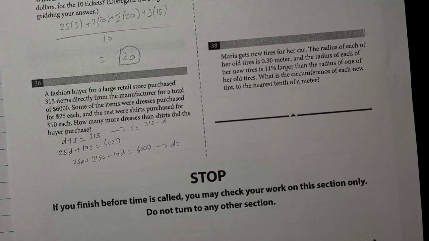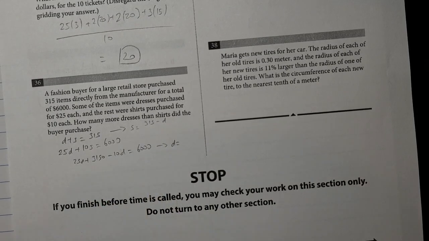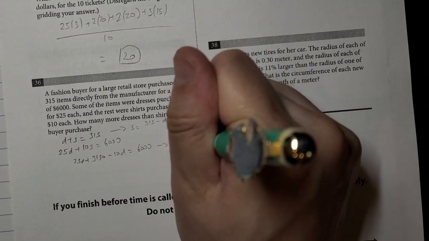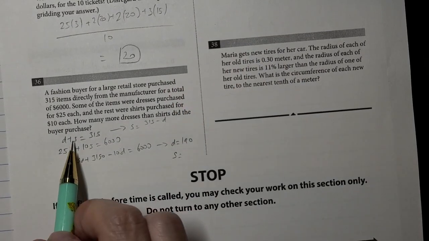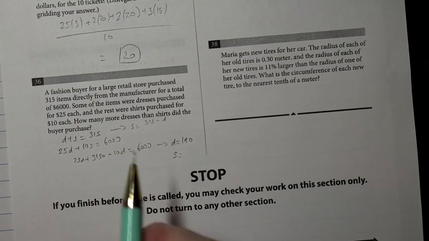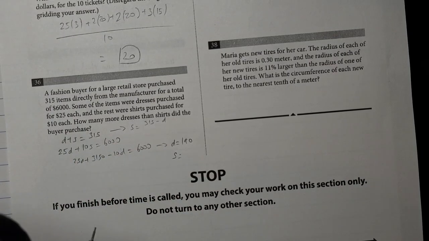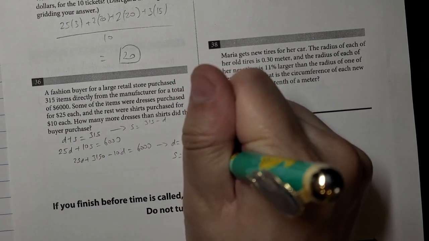That's 2850 divided by 15. So D is 190. If D is 190, plug into this one, or plug into right there. S would be 315 minus 190, which is 125.